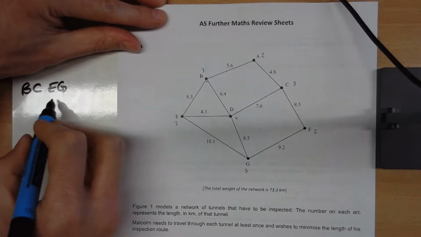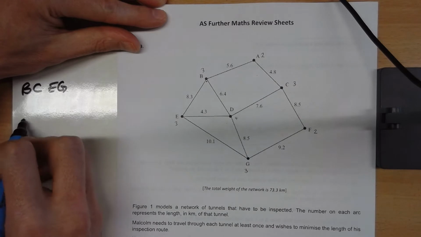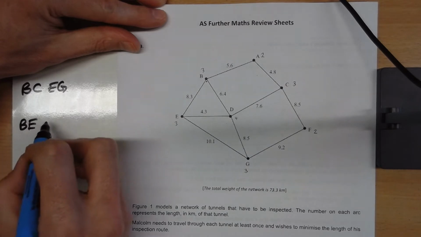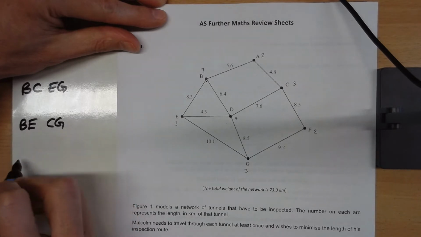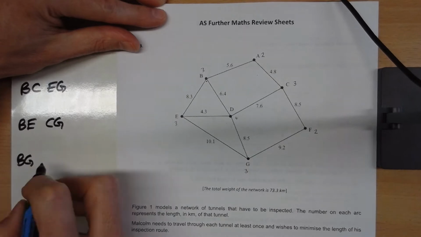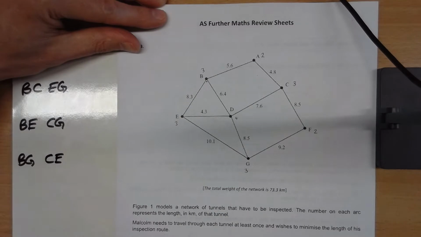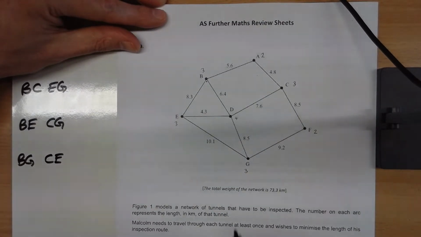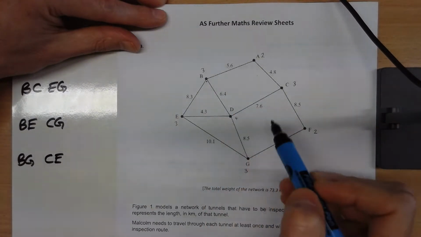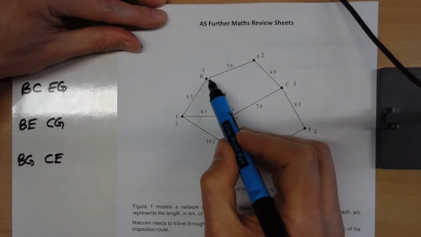So I've got one version there, B and C and E and G. But we could have had B and E, C and G, or we could have had B and G. What else have I got? C and E. And we want to work out how far apart each of those are. What's the best route from each of these? We can do this just by inspection. We don't need to go through a big Dijkstra to work this out.